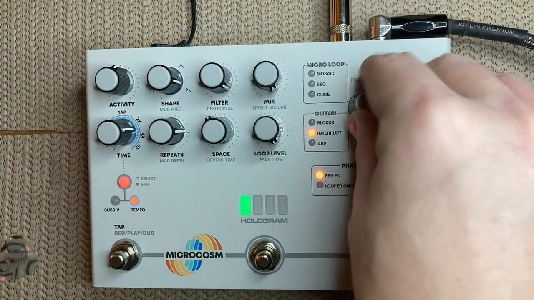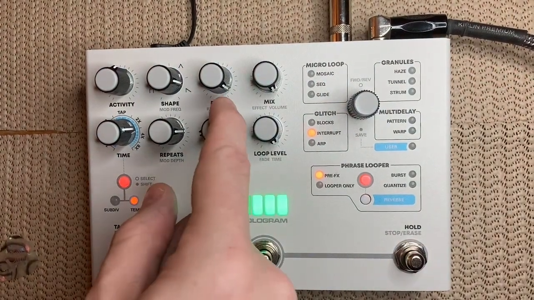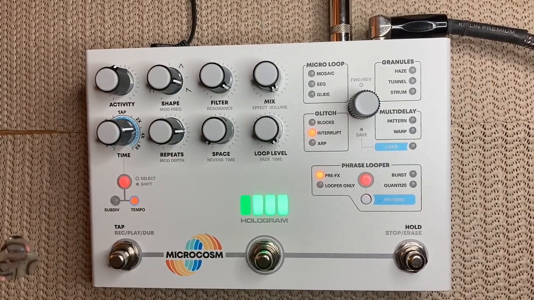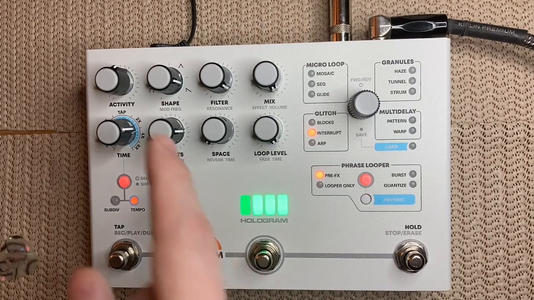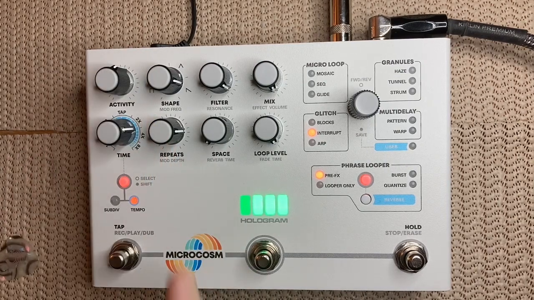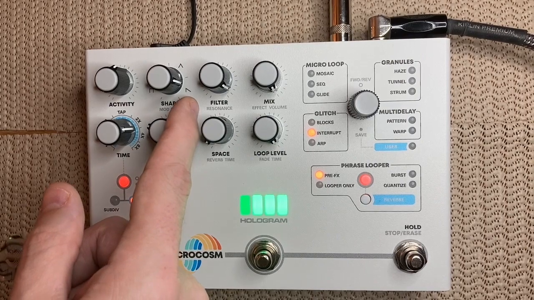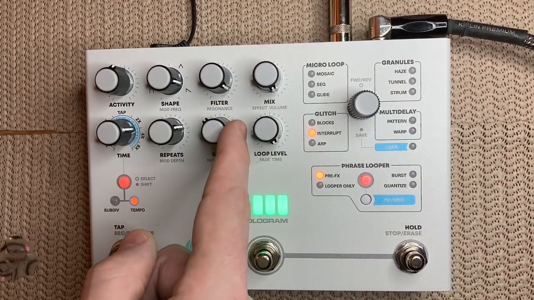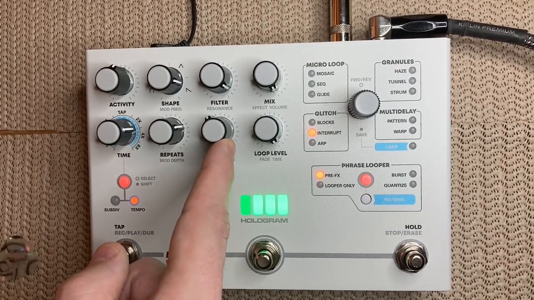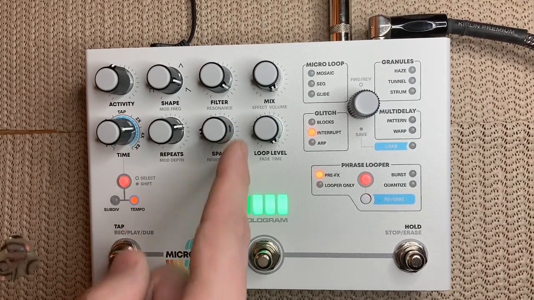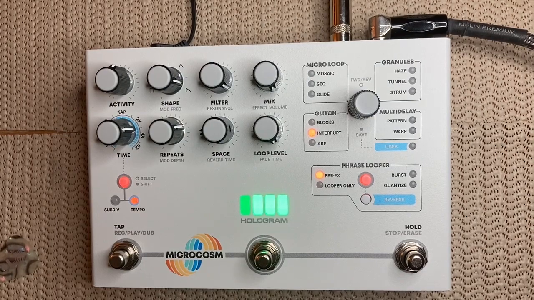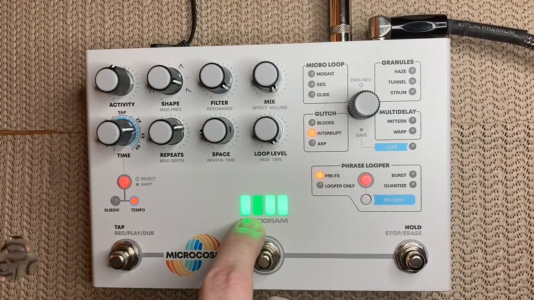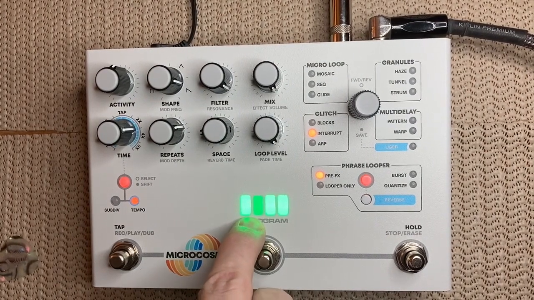Next, we have interrupt. Glitches and rearranged versions of your playing interrupt the live signal. B, interruptions include various pitch shifted samples.